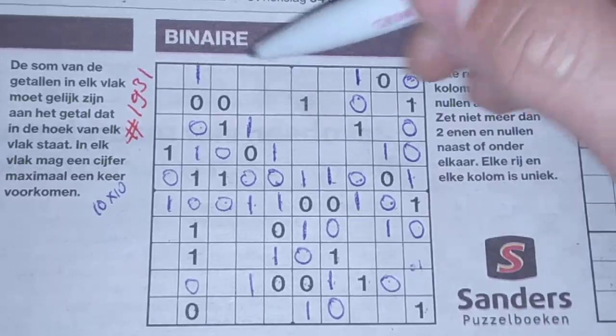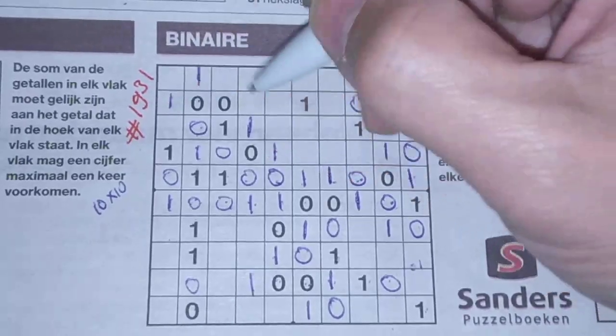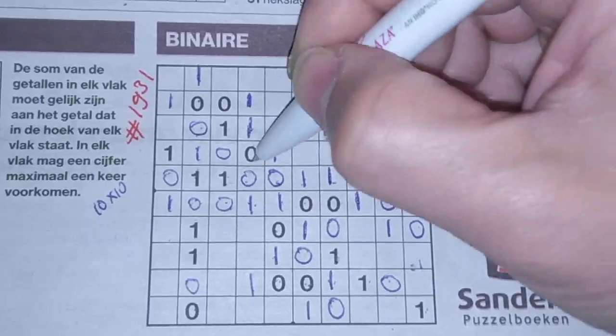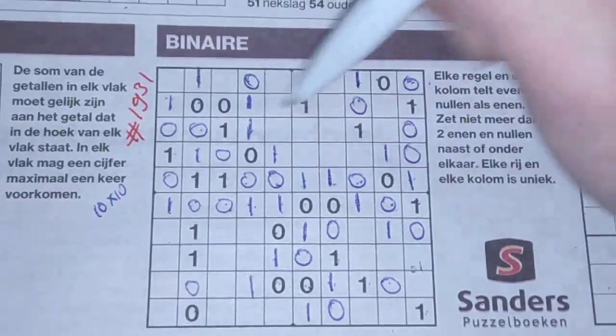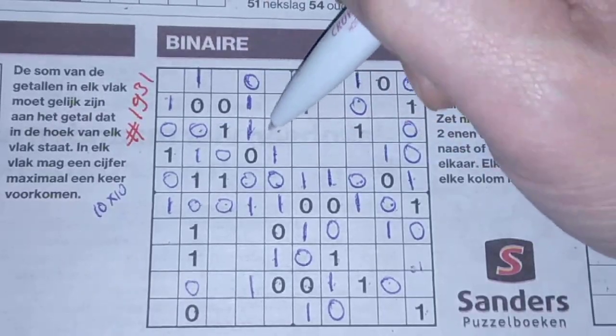And let me see, double O, here 1, there 1. Double 1, here O, there O. Between two 1's comes an O. Double 1, here O, there O.